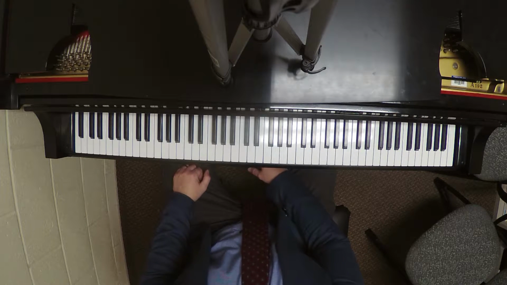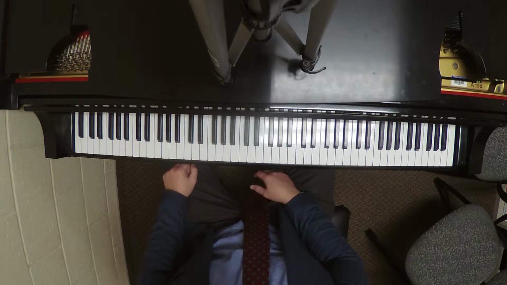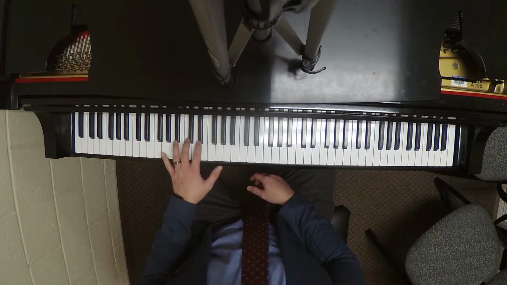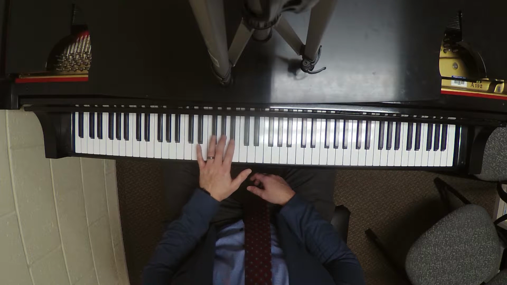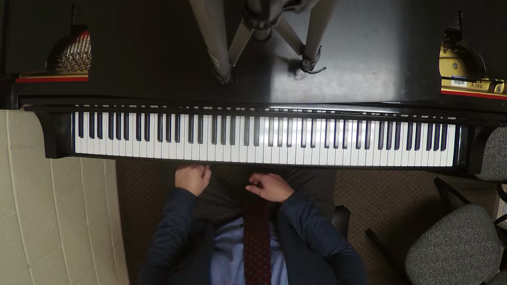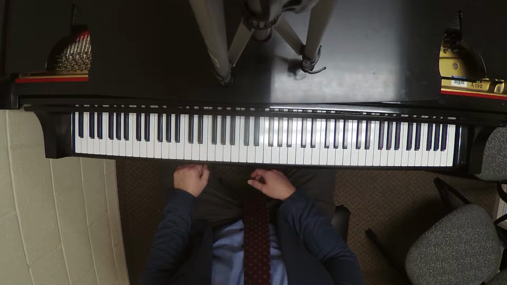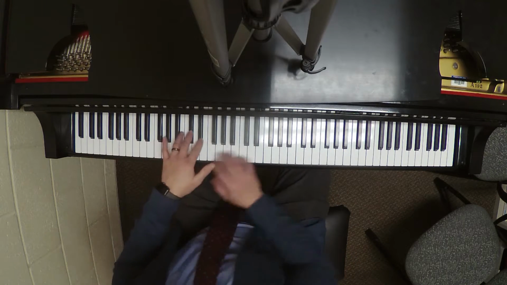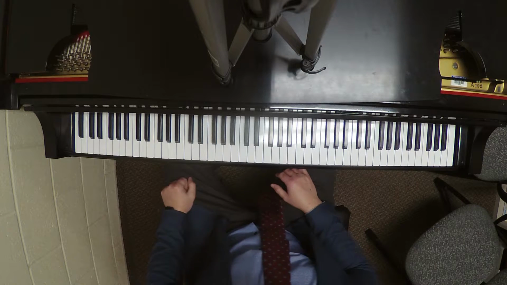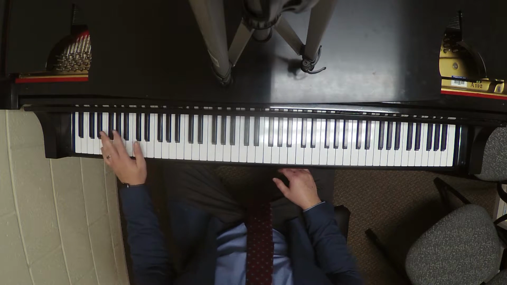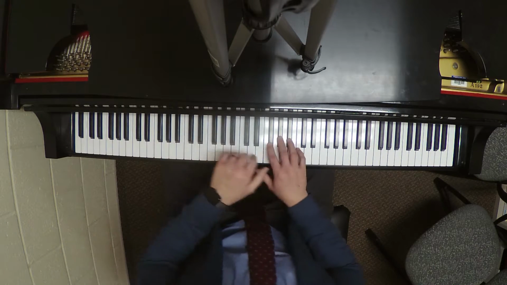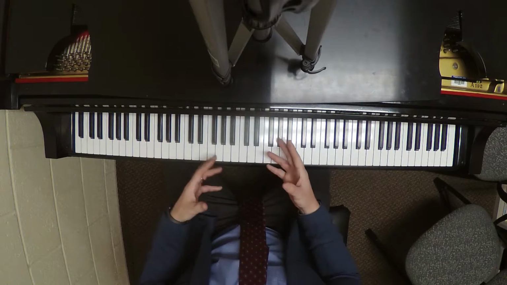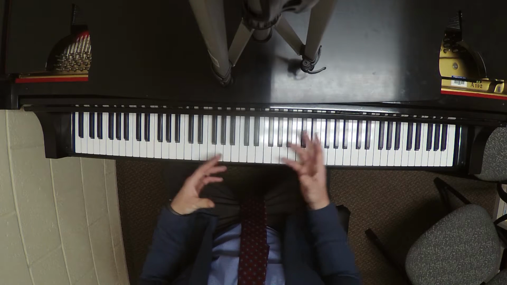So first thing I want you to notice, if you don't know anything about the piano, is that there is a pattern, right? There's a pattern of 2 black notes and then 3 black notes. Something that I make all my students do, and you can go ahead and do this too, is find all the groups of 2 black notes on the piano and play them. And then find all the groups of 3 black notes on the piano and play those. Just kind of to get you aware of keyboard geography.